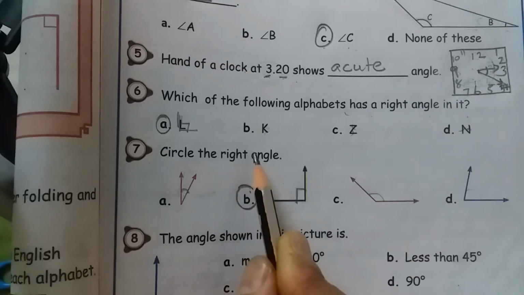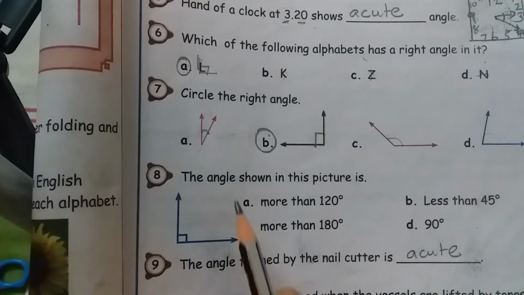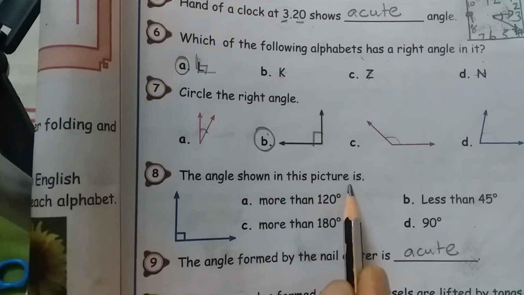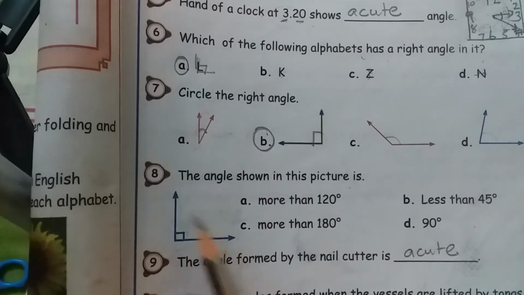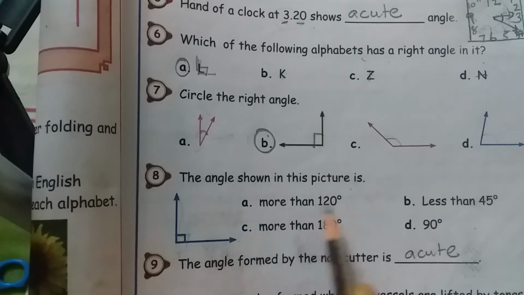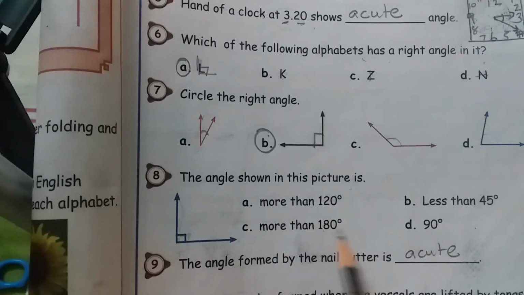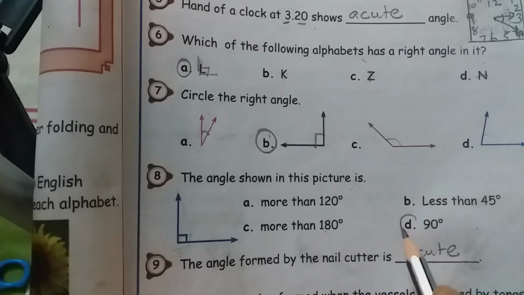So we have to circle the right angle. Angle B is the right angle. Then the angle shown in this picture. See the picture. What is shown here? It is marked like this: a horizontal line and a vertical line. What is the angle? Can you guess? Yes, it is 90 degrees. Is it more than 120? No. More than 180? No. Less than 45? No, it is exactly 90 degrees.